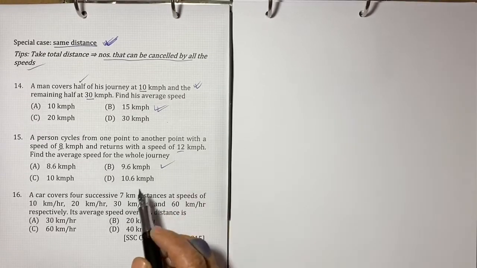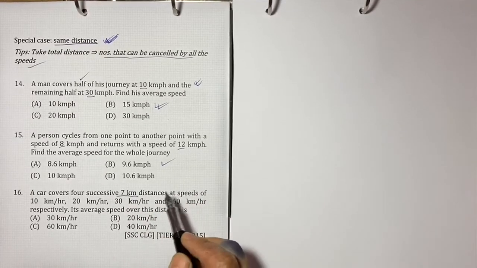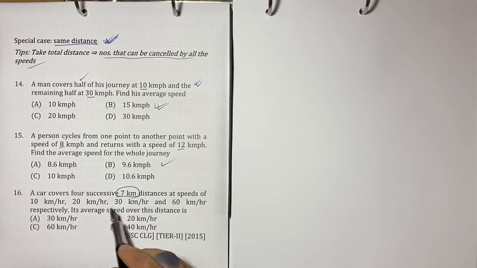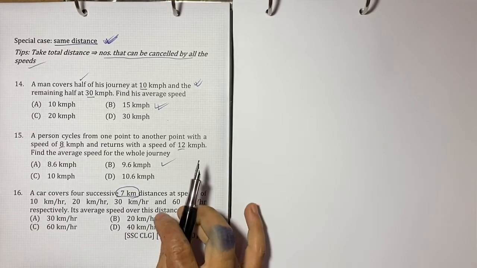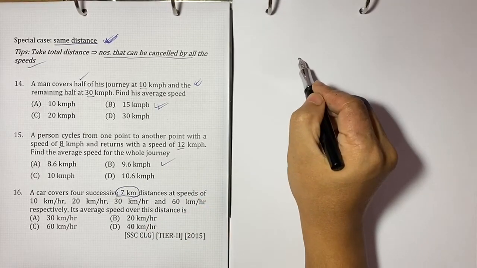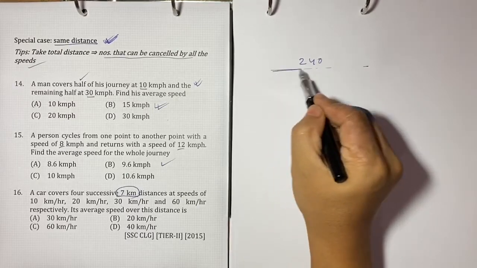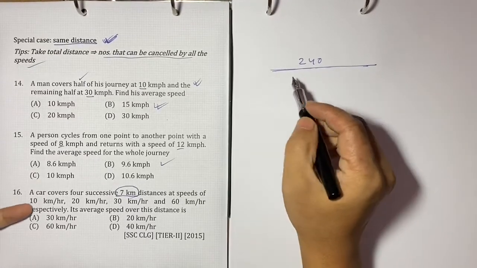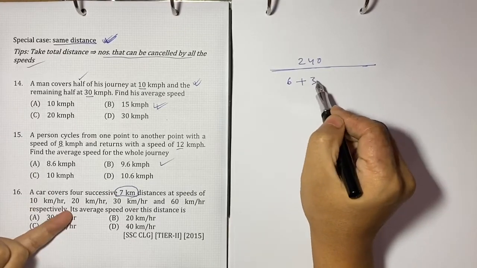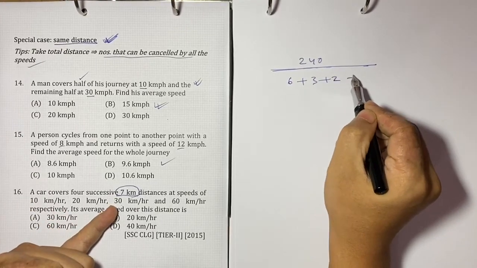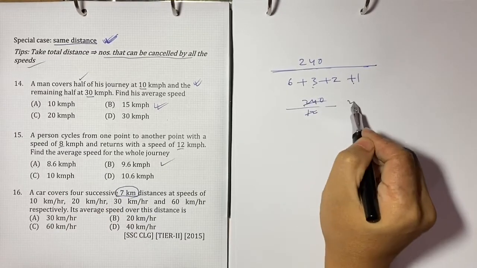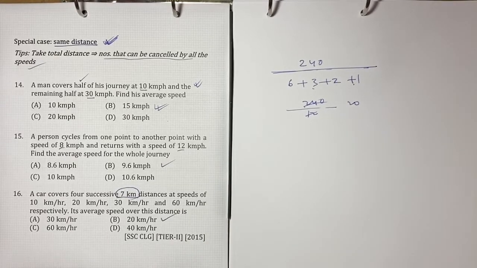Take a distance value that is cancelable by 10, 20, 30, and 60, so take 60. Total distance is 240 divided by 60 divided by 10, that is 6, plus 60 divided by 20, that is 3, plus 60 divided by 30, that is 2, plus 1. So 240 divided by 12, cancel, 20. This will be the answer.